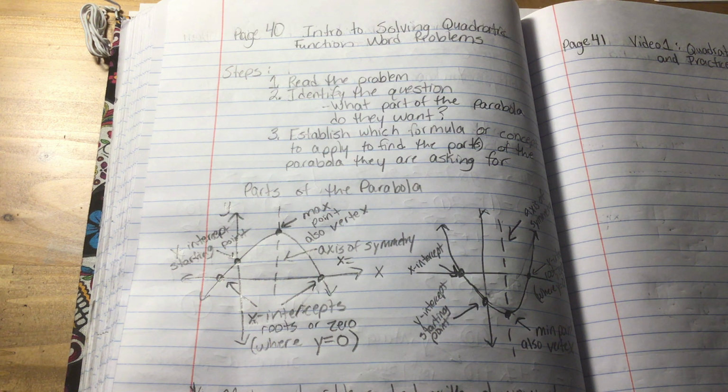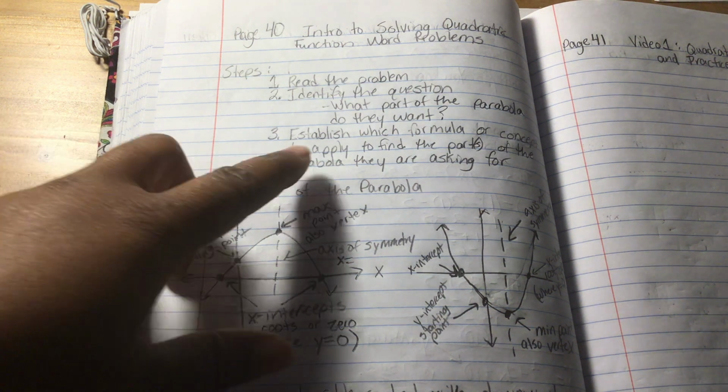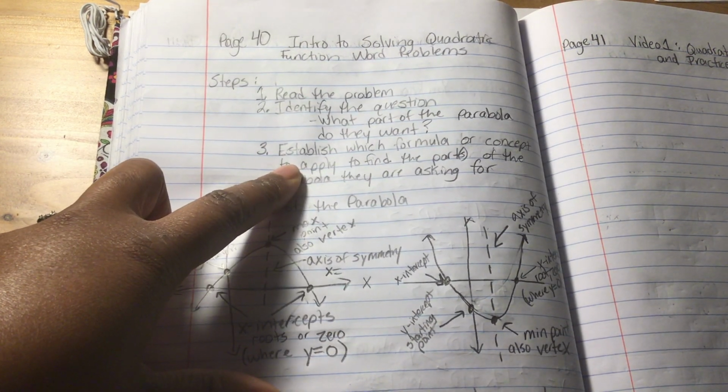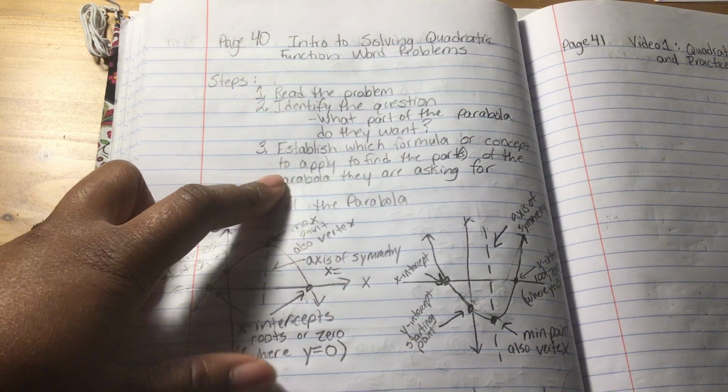Those are really the only two things that they can ask you for: your minimum and maximum value or your zeros for the most part. You might be asked to do some other things with your minimum and maximum value or your height, but most often that's what they're going to ask you for. Establish which formula or concept you're going to use to apply.